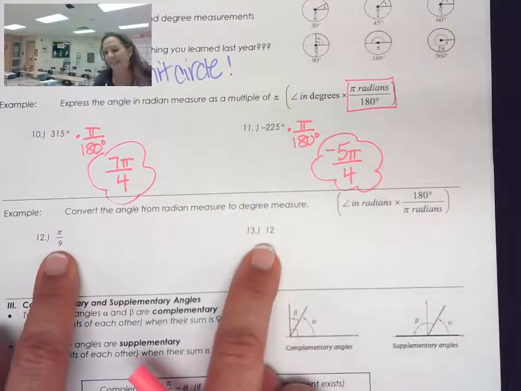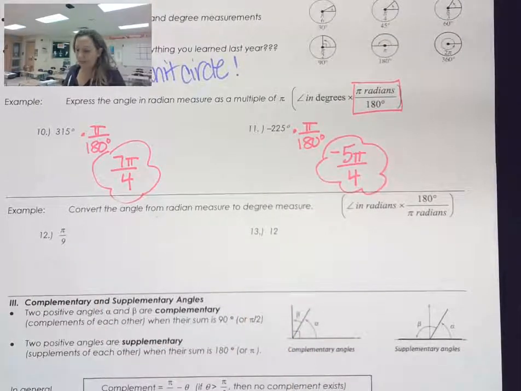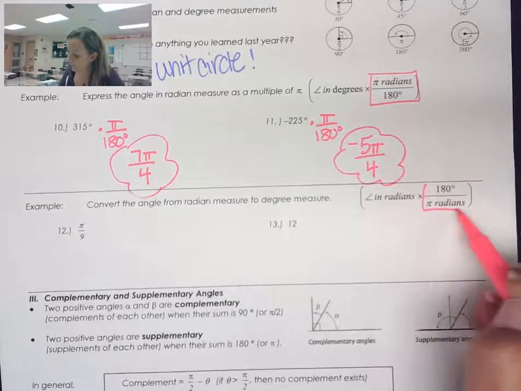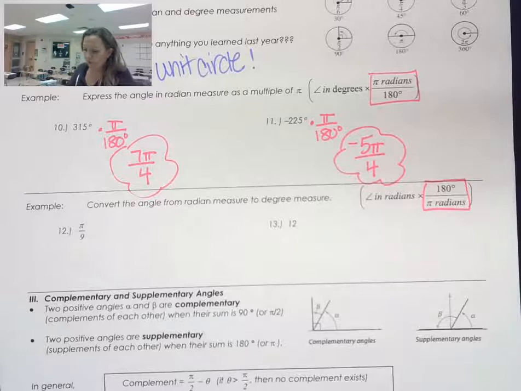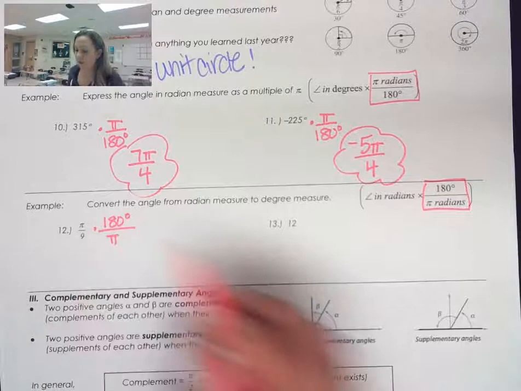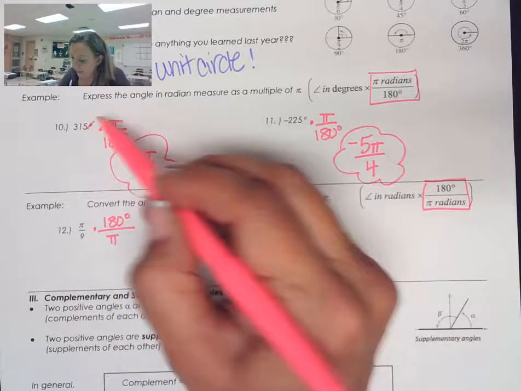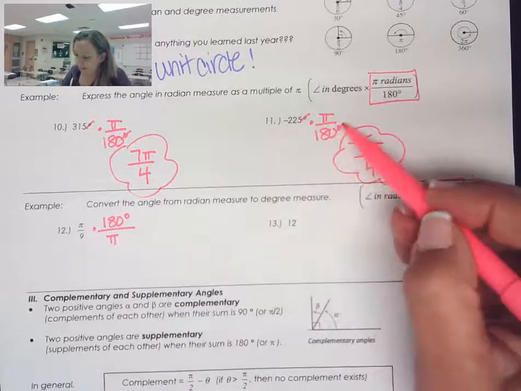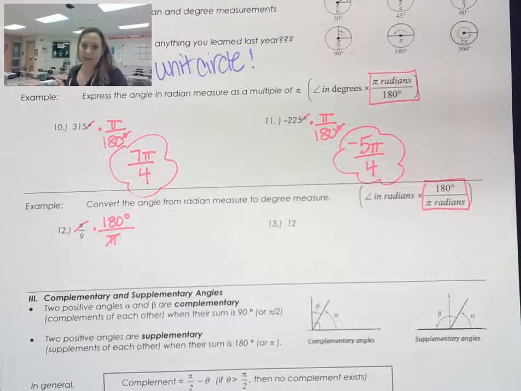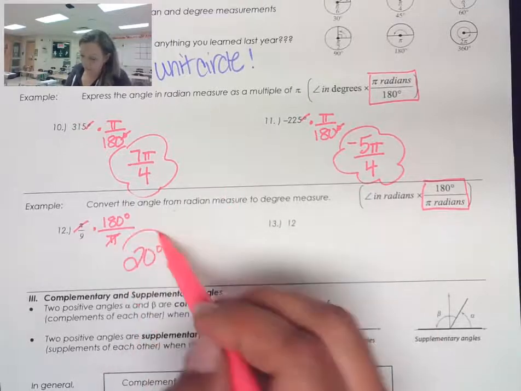Now in number 12, notice that these are not critical values. Those are not special angles that we studied with the unit circle. But again, we can use this same conversion factor, but this time use the reciprocal so that we end up with the appropriate measurement. So this time you would use 180 degrees over pi radians. Up here, notice that the degrees canceled. And notice that here, the pi's cancel, oftentimes if it's expressed in terms of pi. So we would end up with 180 degrees over 9, which would be 20 degrees.